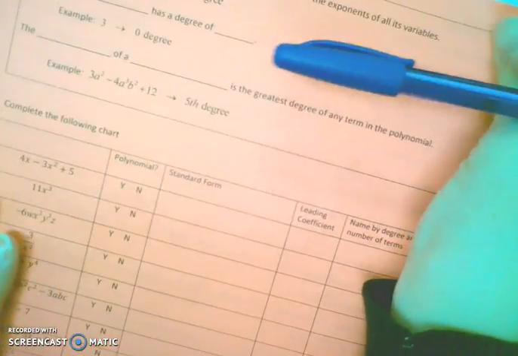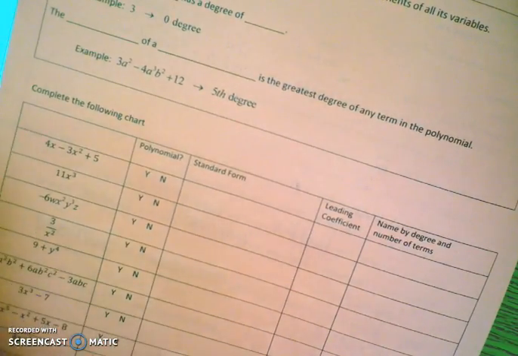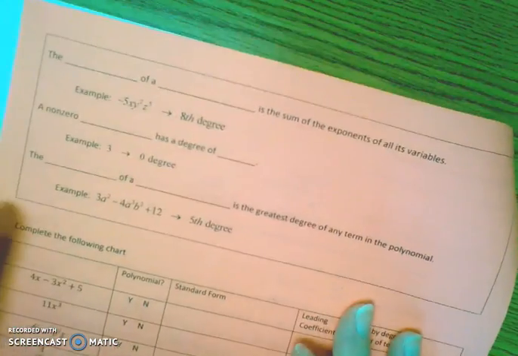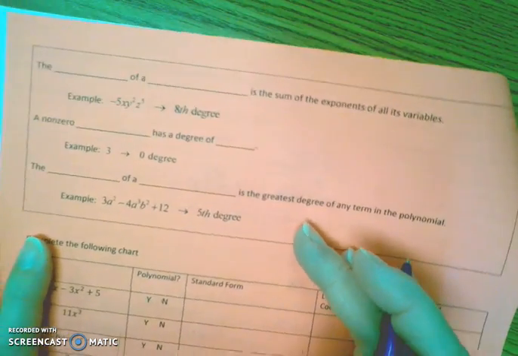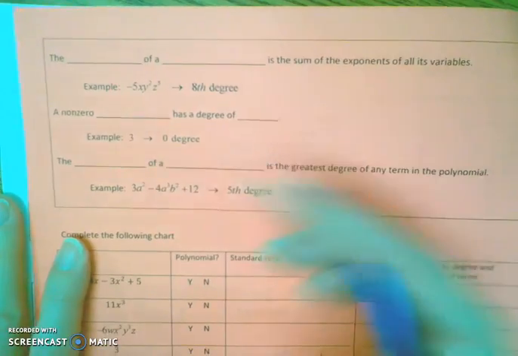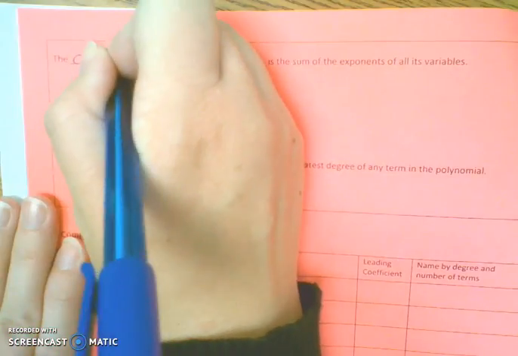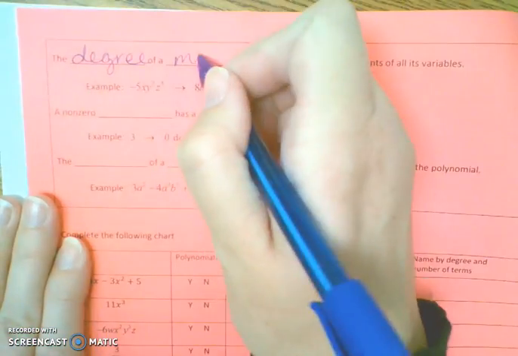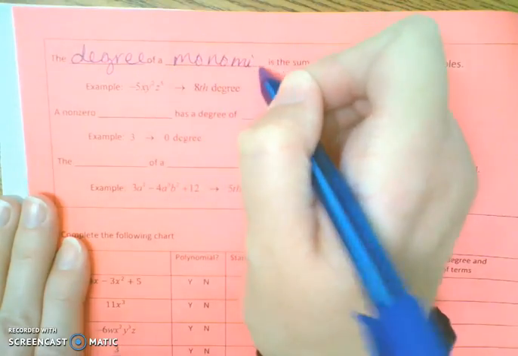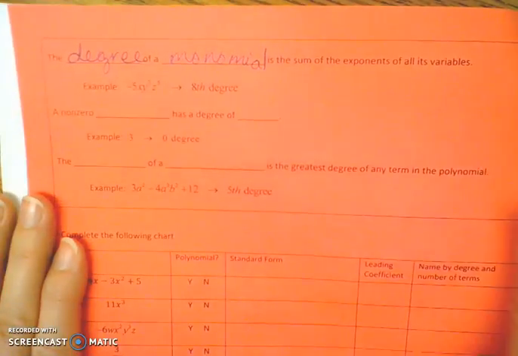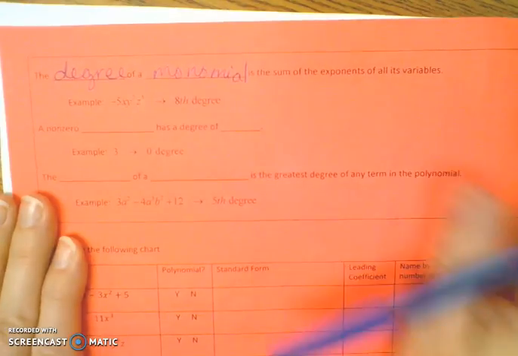Okay, we've got a little bit more vocabulary to go. The degree of a monomial is the sum of the exponents of all of its variables.